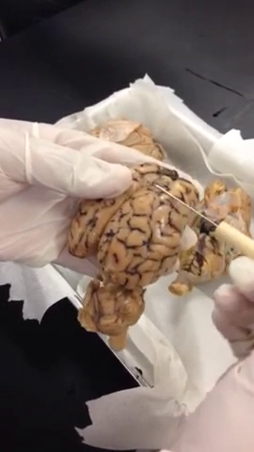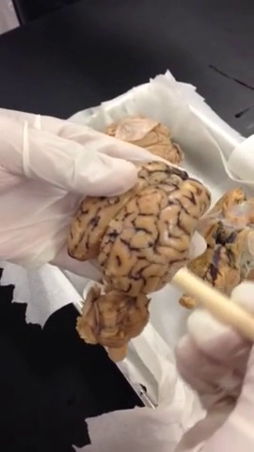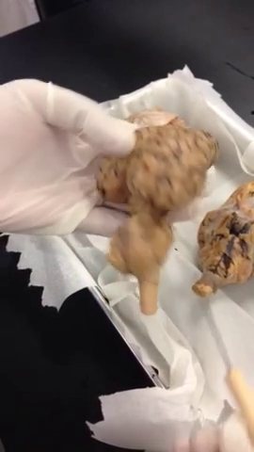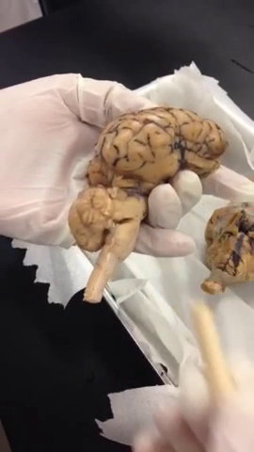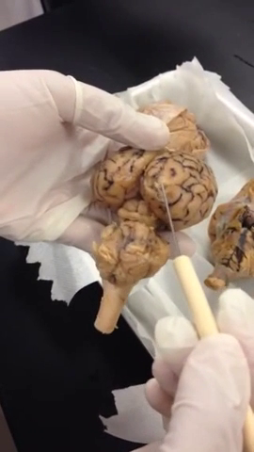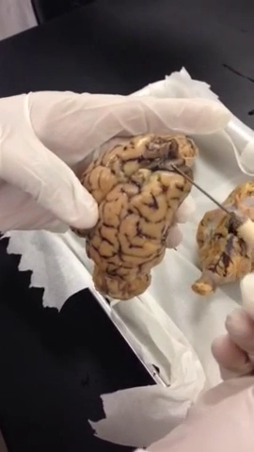Parietal lobe. Parietal lobe over here. That's your parietal lobe on the top, the superior surface of the brain. Temporal lobe. Occipital lobe, the back of the brain, posterior end of the brain. Frontal lobe, more towards the front.